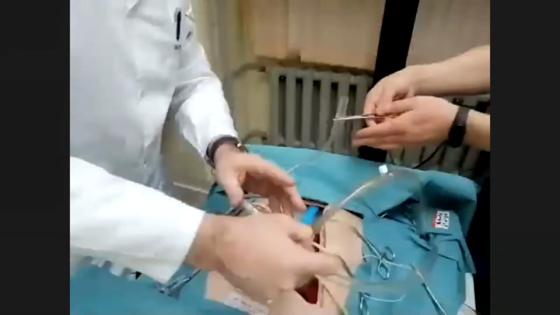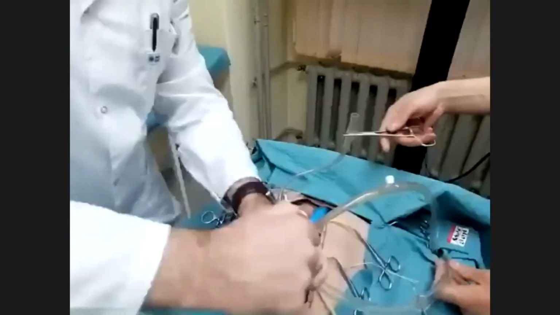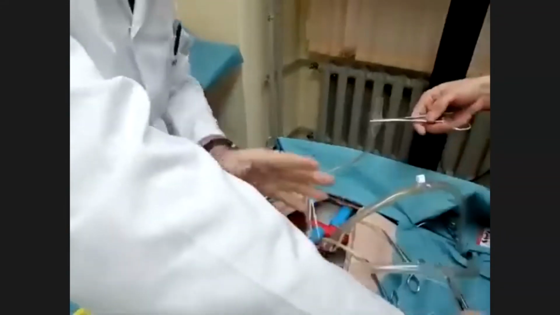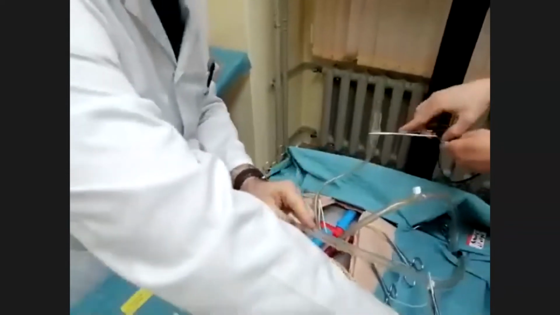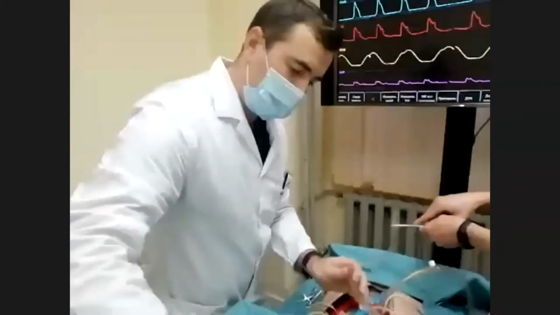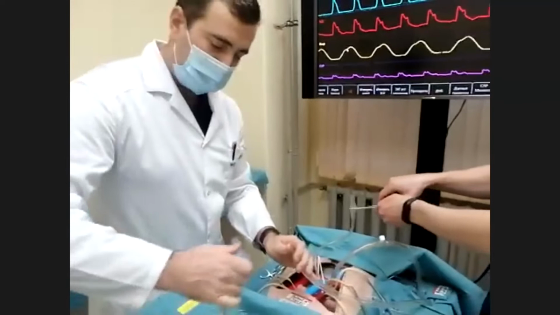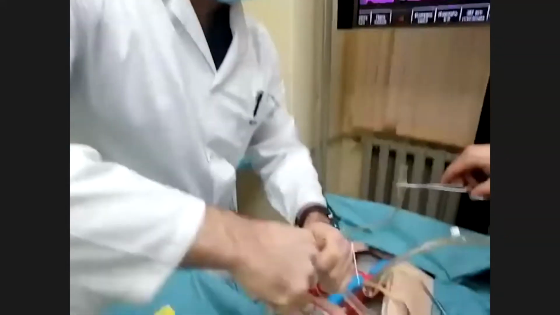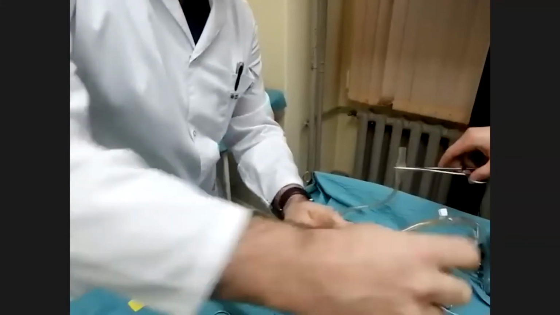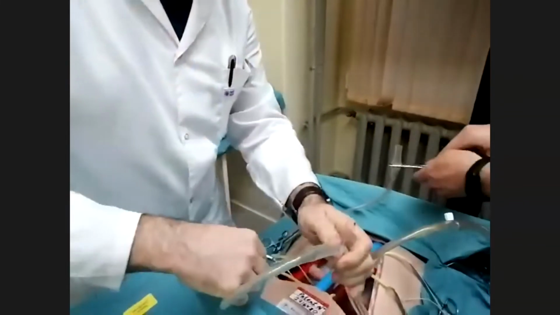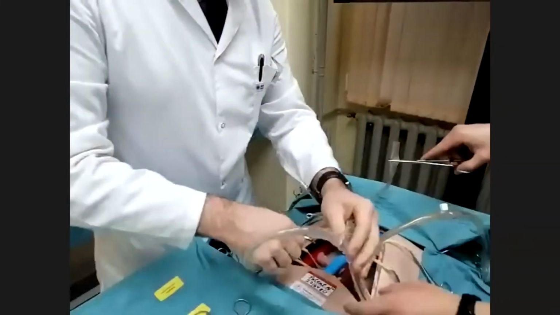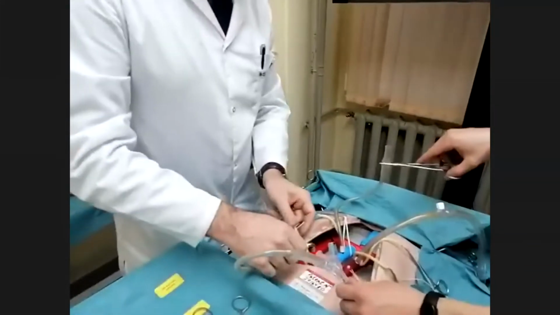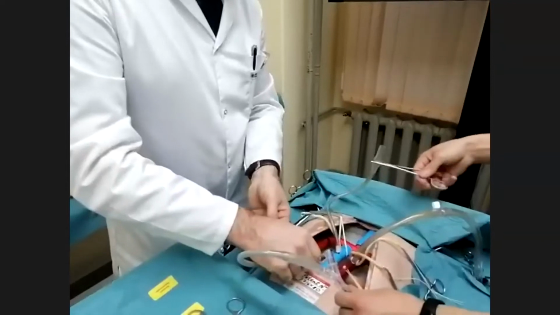Then I take... I'm sorry. This is not interesting. Maybe not interesting for you, no? No, this is very interesting for us. This is a new technique. I've been in many surgeries, but this is a new technique for me to see. So I think it's very helpful. Thank you. Okay.